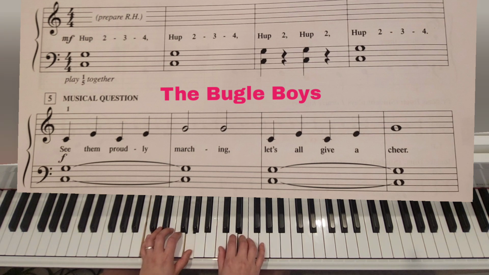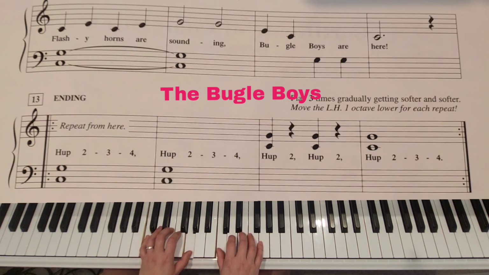C, skip, skip, skip to G twice. C, skip, C, skip to G. 2, 3, 4. C, skip, C, skip to G twice. E, C, G, G, C.